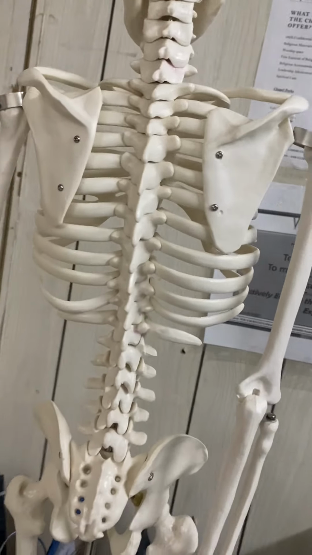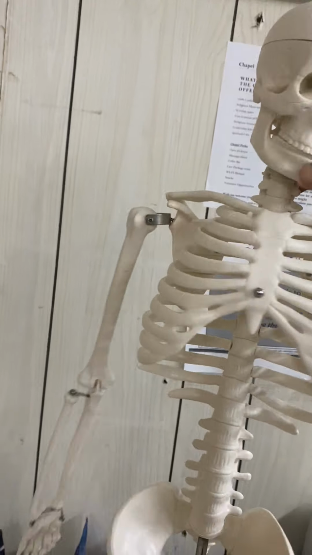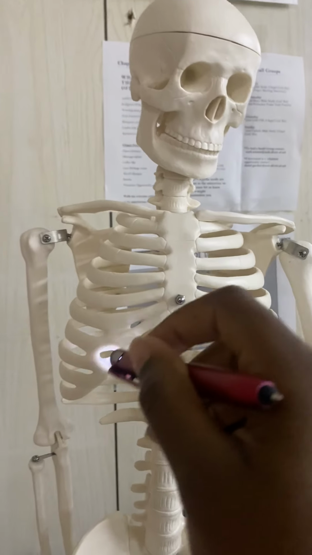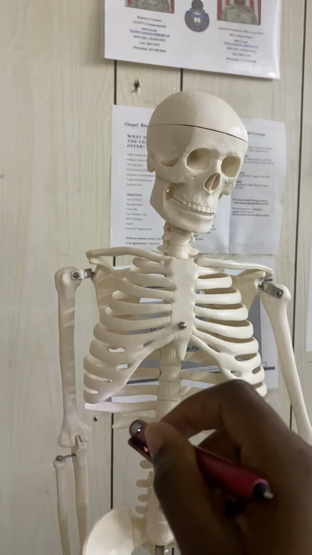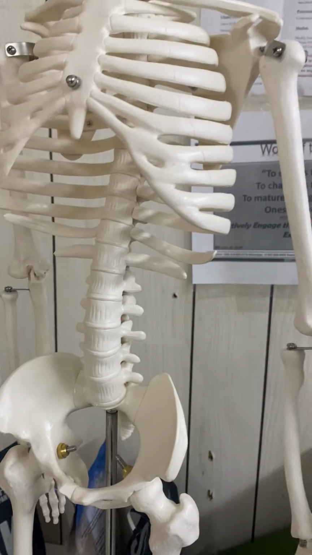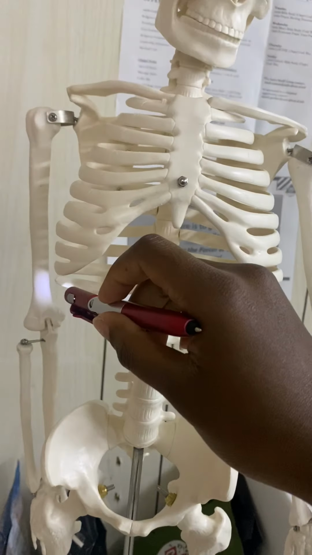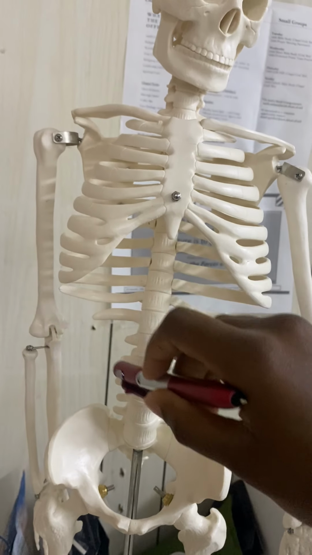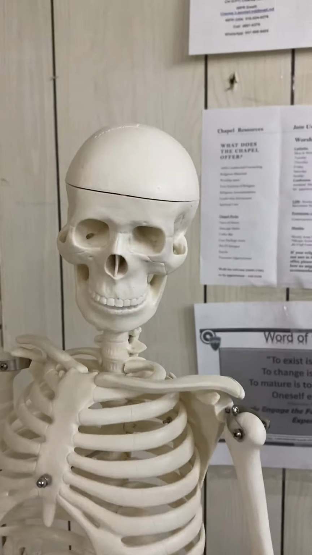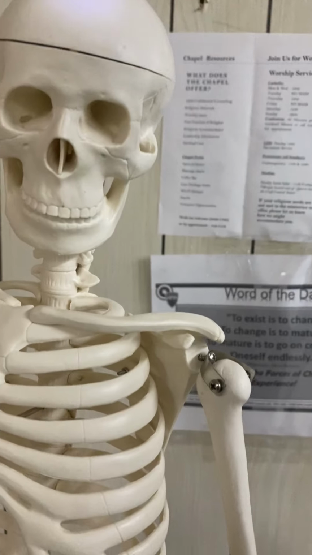The next one is diaphragm, which from here to here, your diaphragm. The next one is external abdominal oblique muscle, which is the muscle that goes from here to here, like that. The next one is frontal bone, which is right here on Skelly.